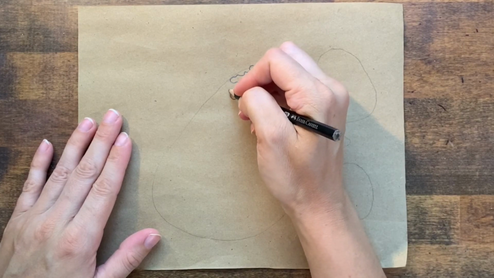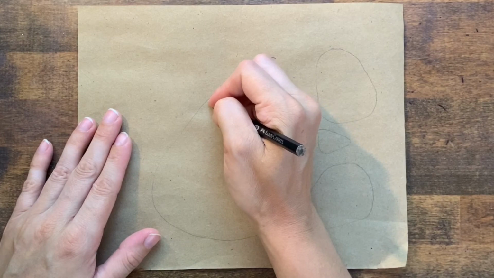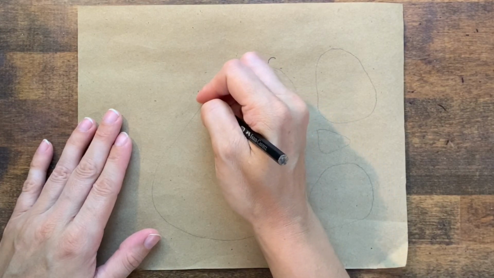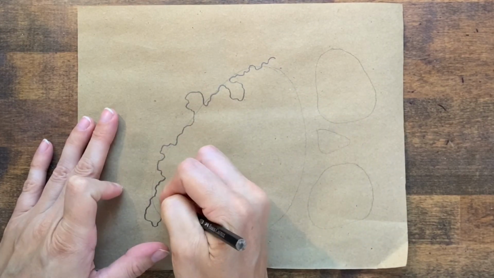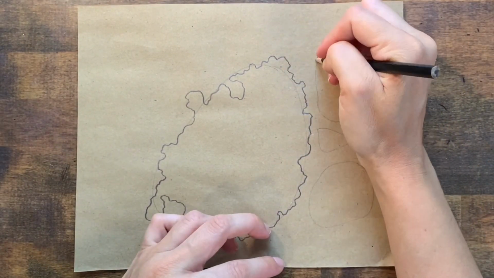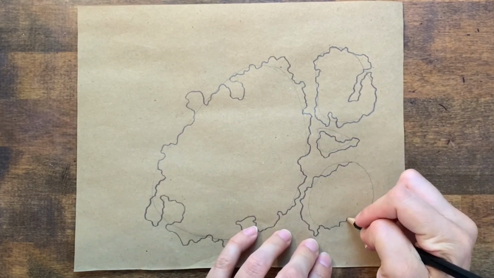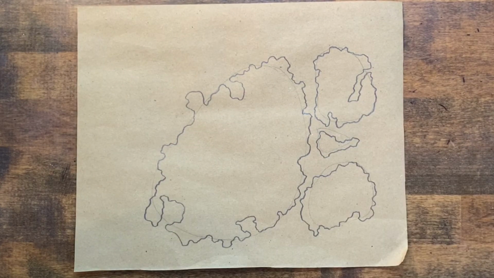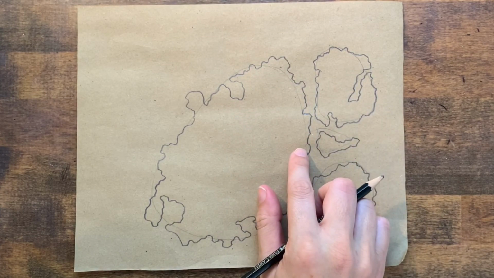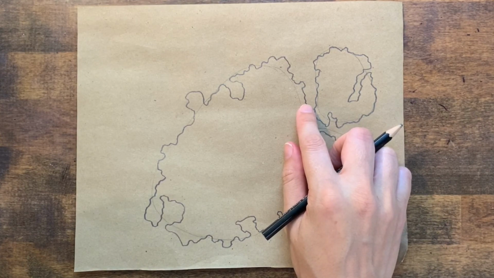This is the time to make changes if you want, but it may help you to at least do something similar. It's not necessary to erase your guidelines yet. We'll be erasing this pencil much later in the process once we've gone over it with Sharpie. But now is not the time to do that.